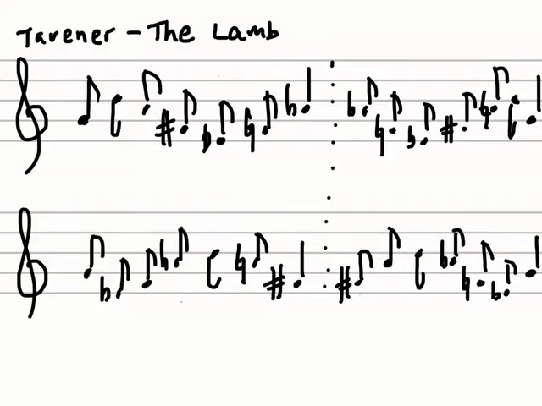Going back to this Tavener example, for the prime form in the soprano, the retrograde is heard. Along with that, the alto line has the inversion of the soprano line.